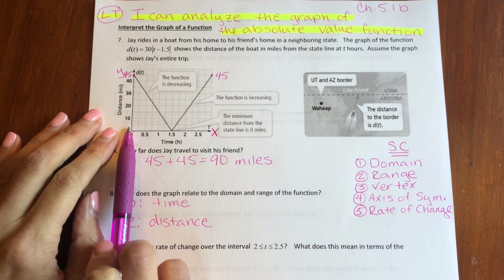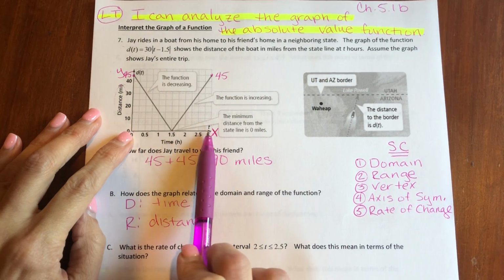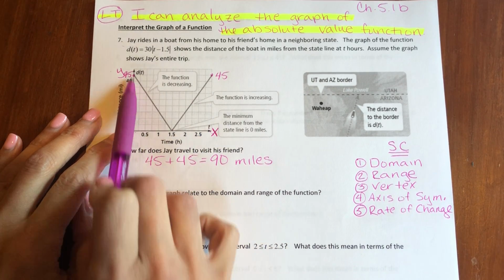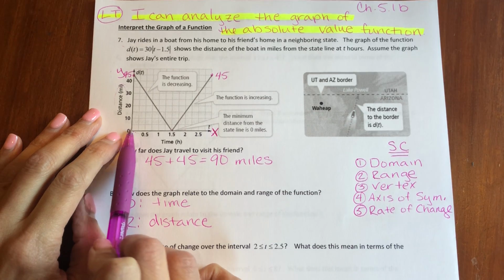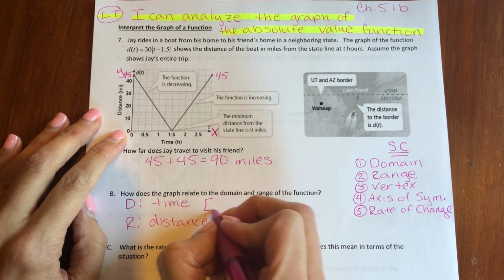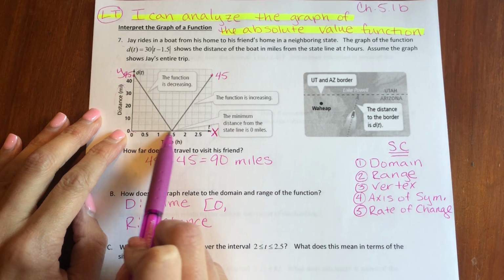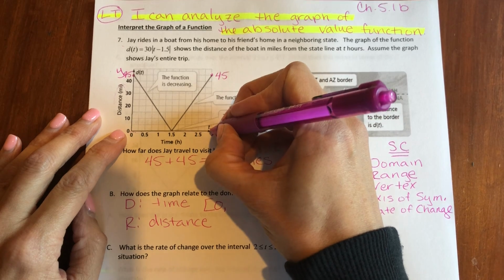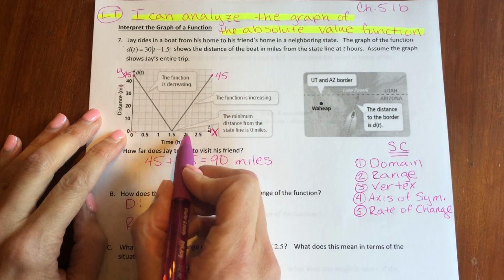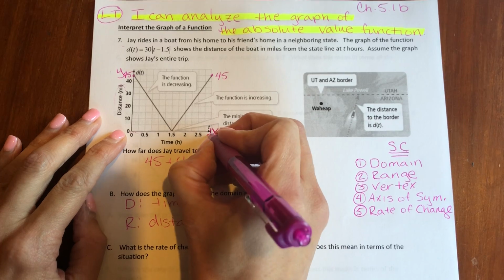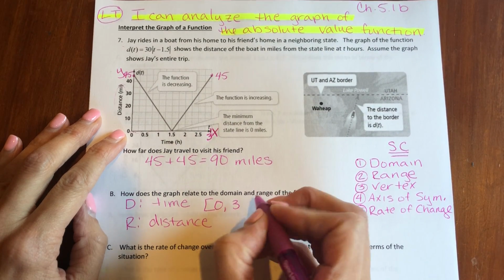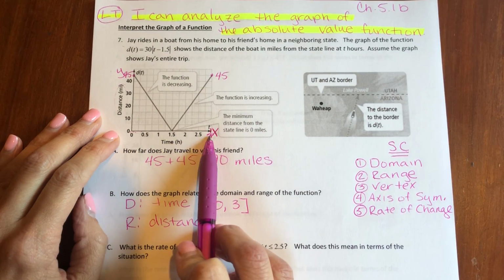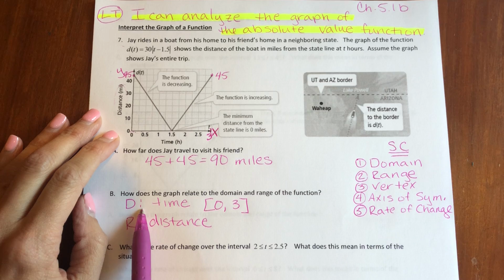you're looking from left to right, from lowest to highest on the X. So the lowest point of the graph of the X right here would be at 0. It starts at 0 and it's going all the way to the end of the graph here. At this point, which if we were to continue to write those numbers, that would be 3 hours. So this graph shows from 0 to 3 hours, and that would be our domain.